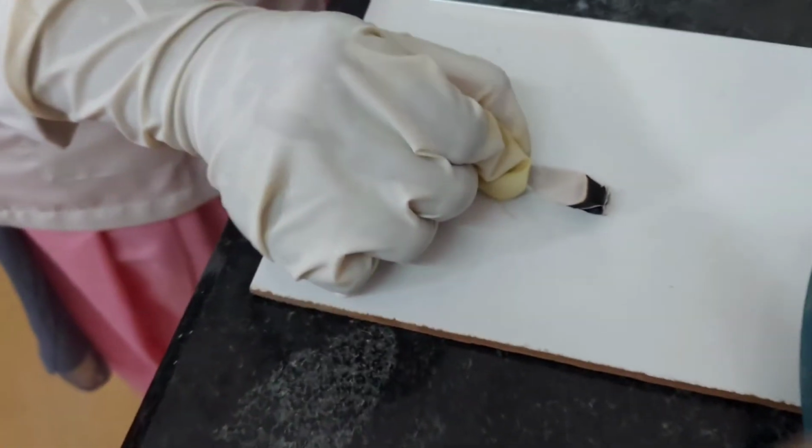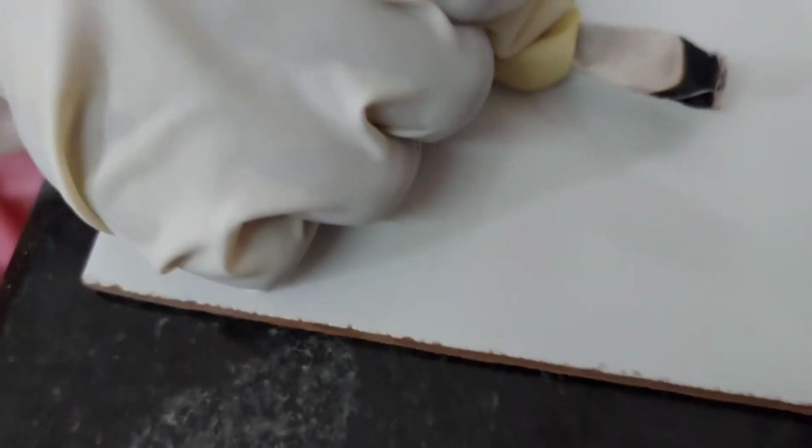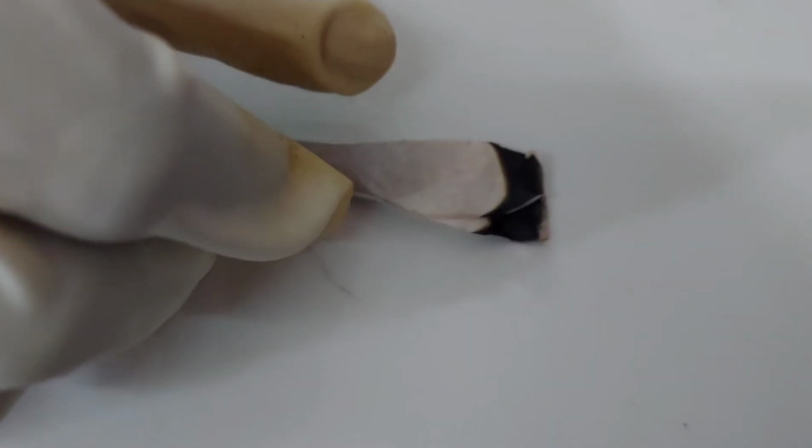A pink tint ash is produced. Presence of magnesium confirmed.